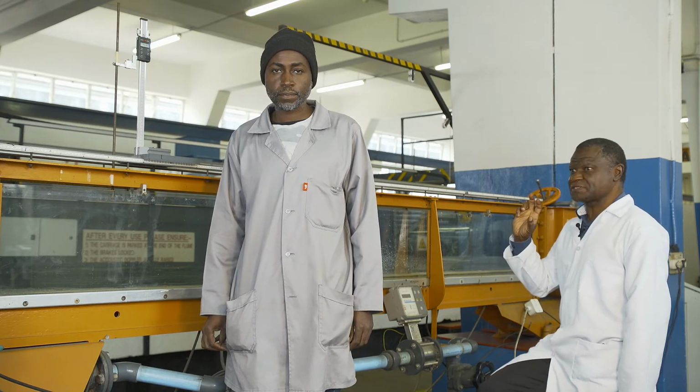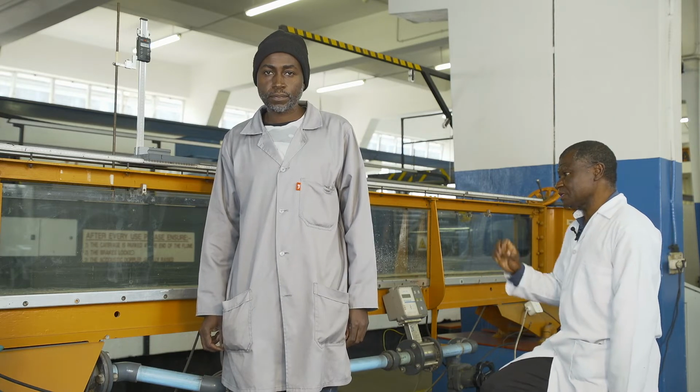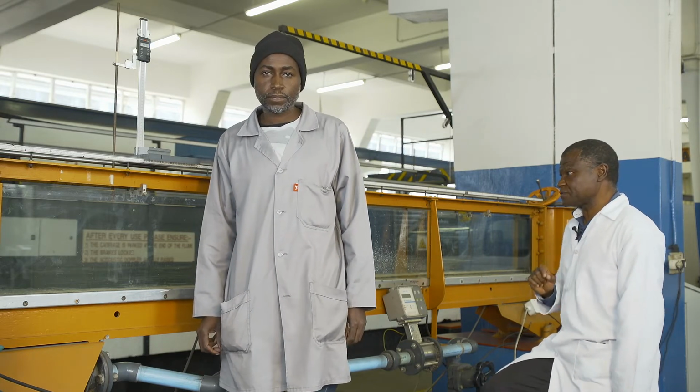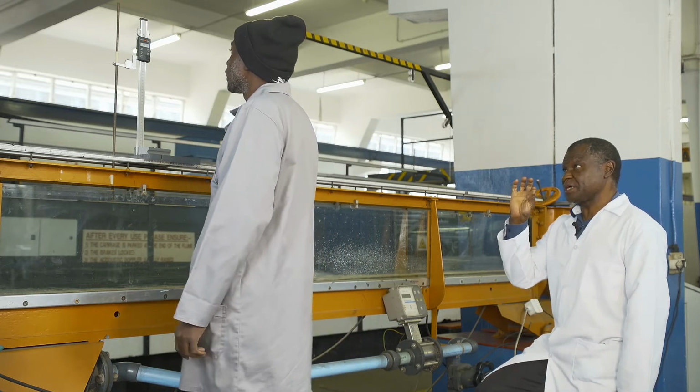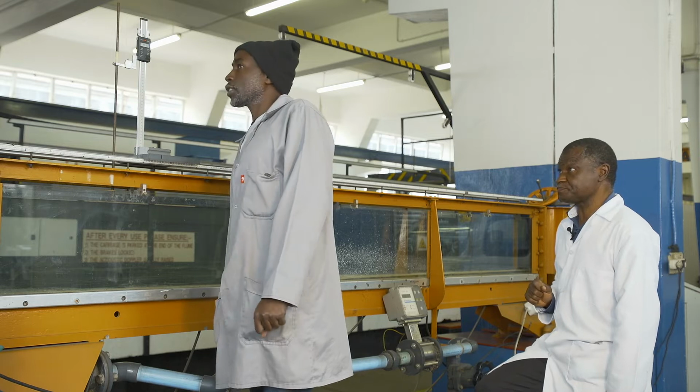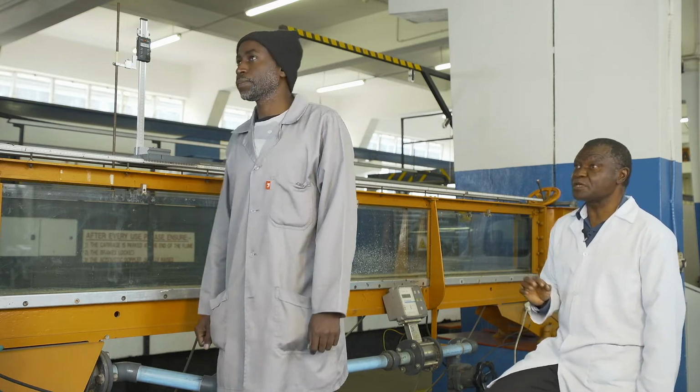When the flow has stabilized, take the water level at the upstream location, and its value is 46.96 millimeters.